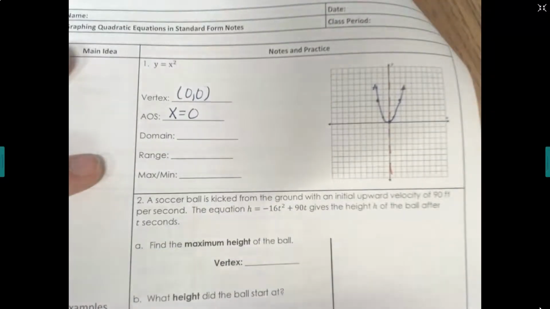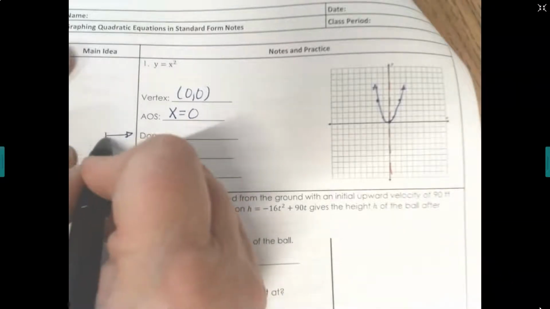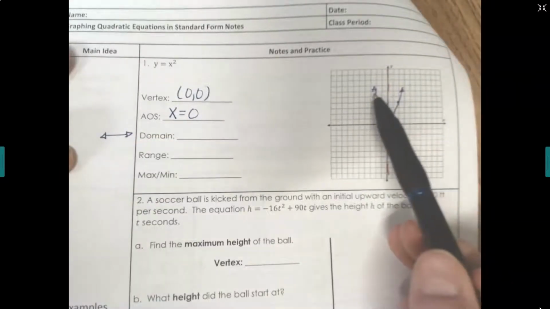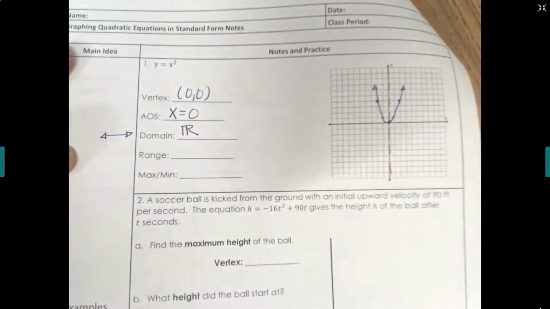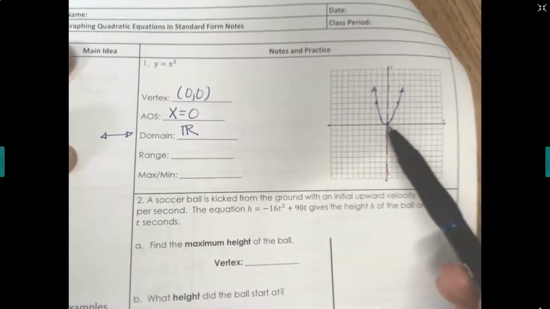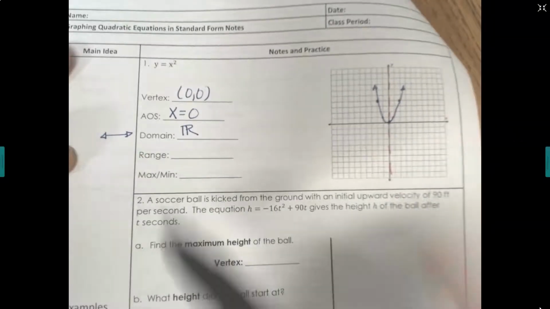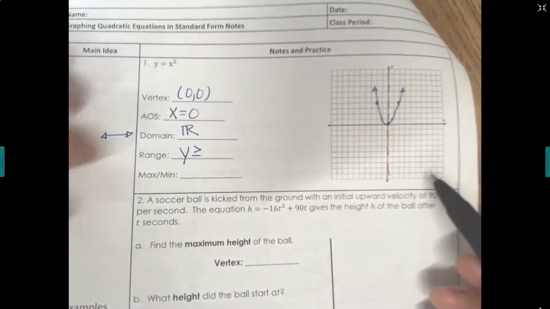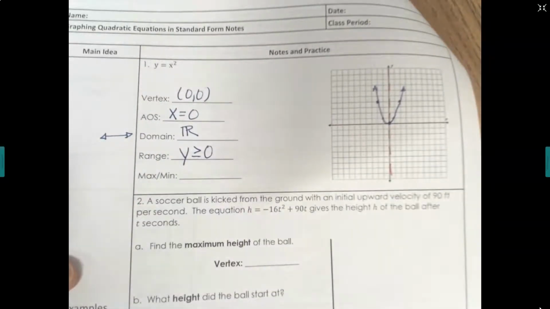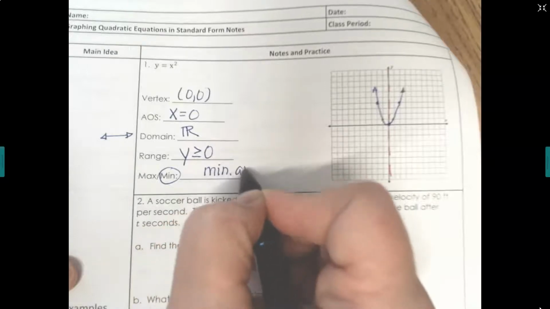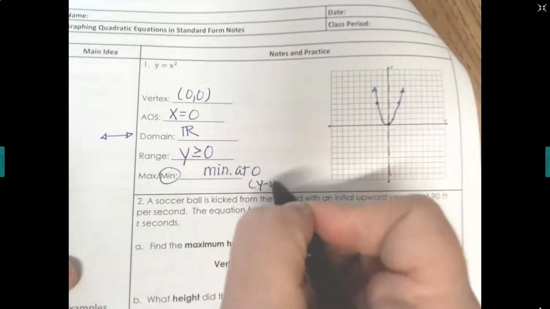The domain is your left and right, your x values. The graph is never going to stop going left, and it's never going to stop going right, so we're going to say it's all real numbers. Our range is compared to the vertex. The graph is above the vertex, so our range is going to be greater than or equal to the y value of the vertex, which is 0, so y is greater than or equal to 0. And this vertex is on the bottom, so it's a minimum, and you can say it's a minimum at 0, the y value of the vertex.